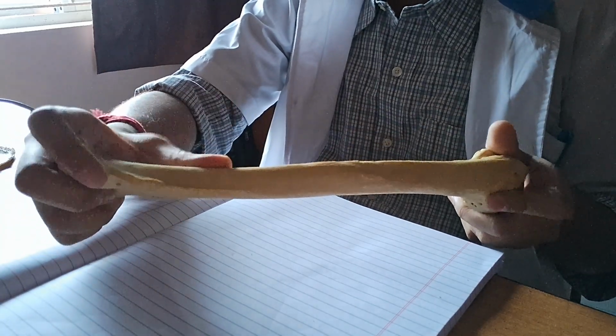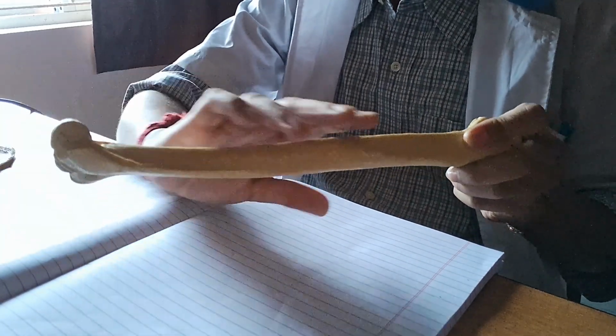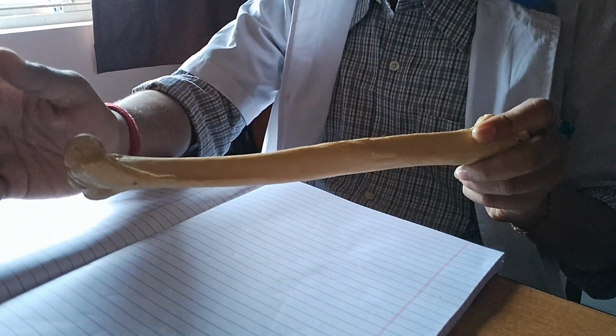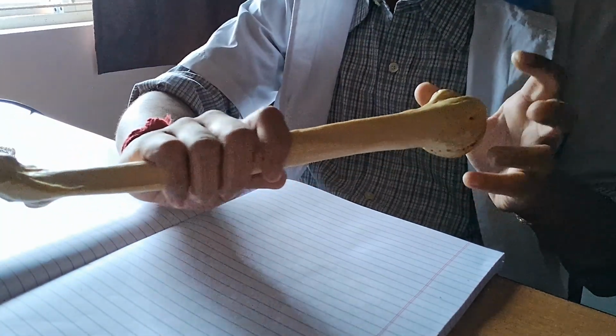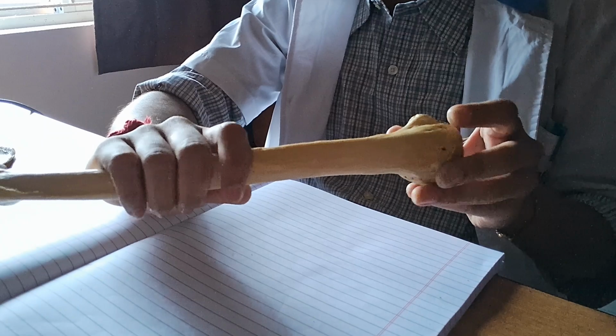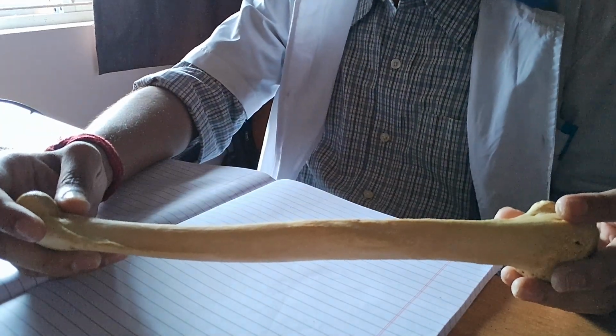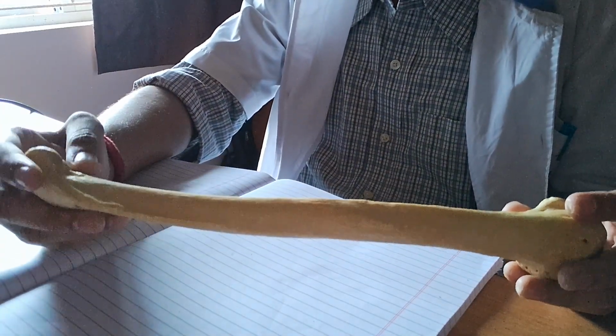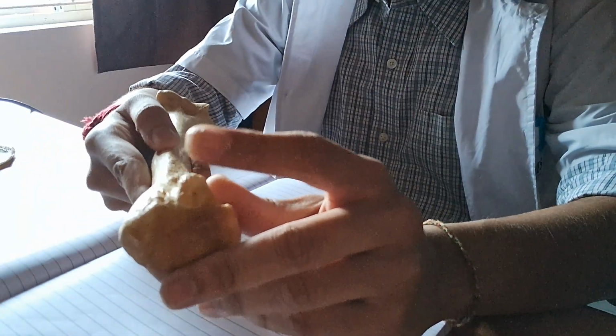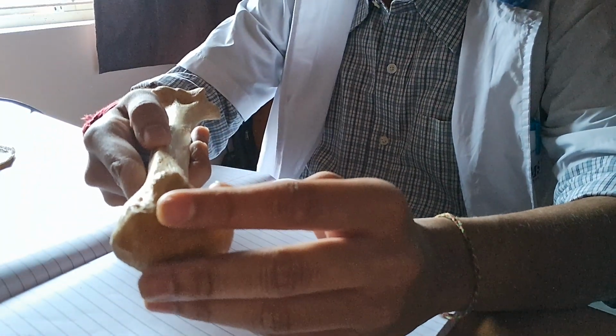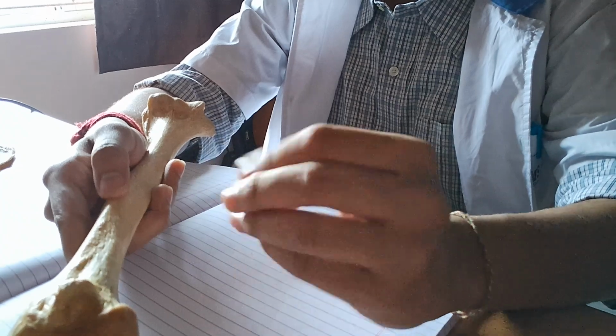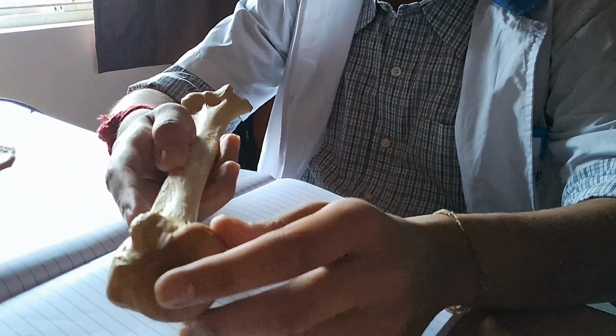It has a medullary cavity. It has two ends and one shaft: the lower end, the shaft, and the upper end. Now, what are its presenting features? Coming to the upper end, it has a head, and there are three types of neck. I'll be talking about those. First of all, the head.